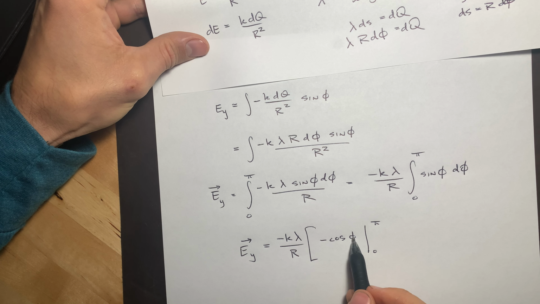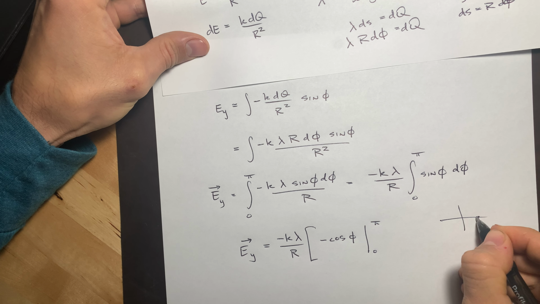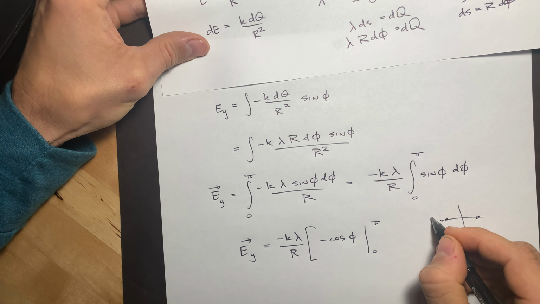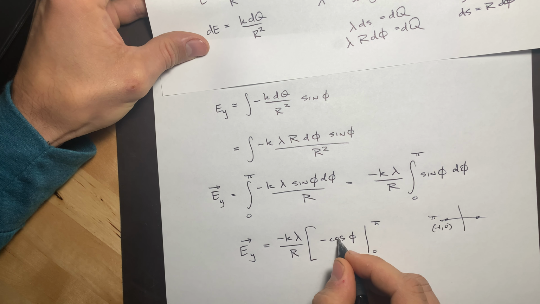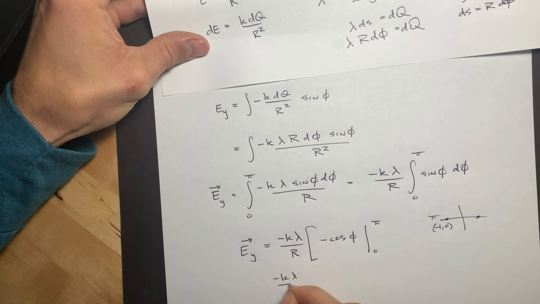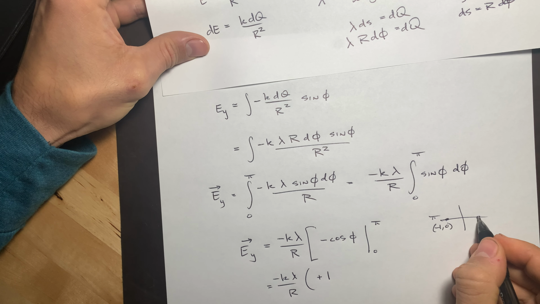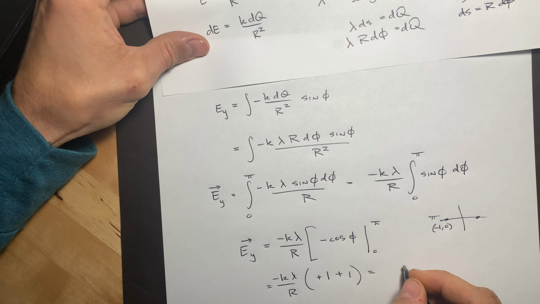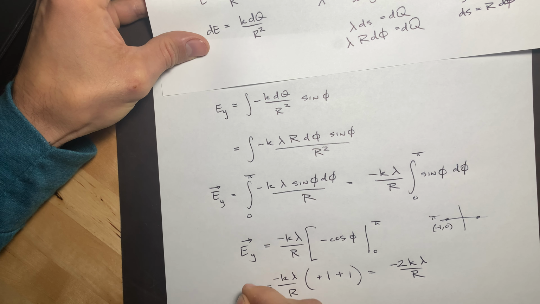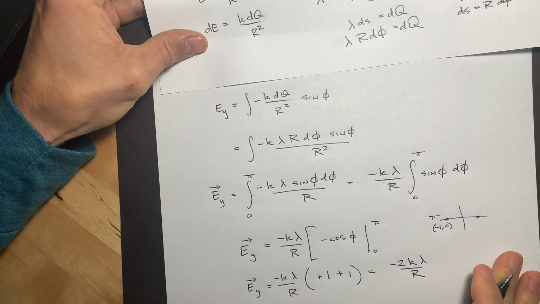Cosine of pi is negative 1, so it's negative negative 1, so it's positive 1, minus, if I plug in 0, cosine of 0 is 1, so minus 1, so plus 1. So it's negative 2k lambda over r, and that's what the electric field is in the y direction.